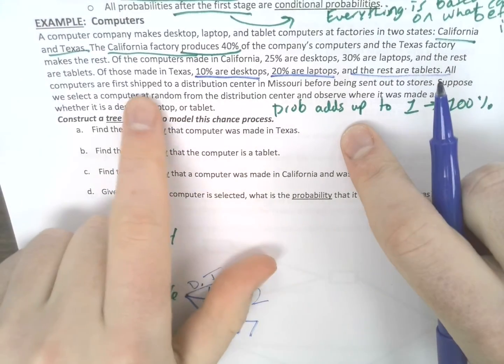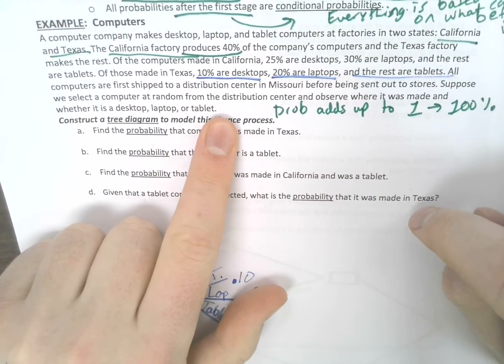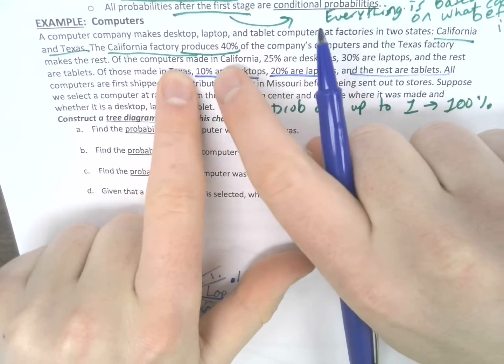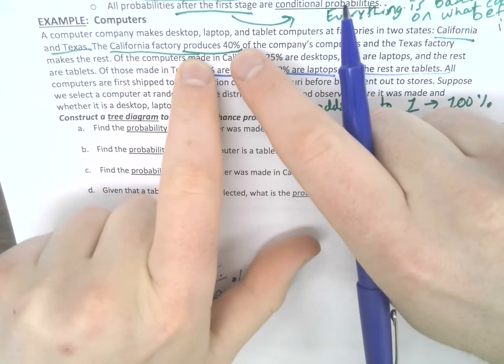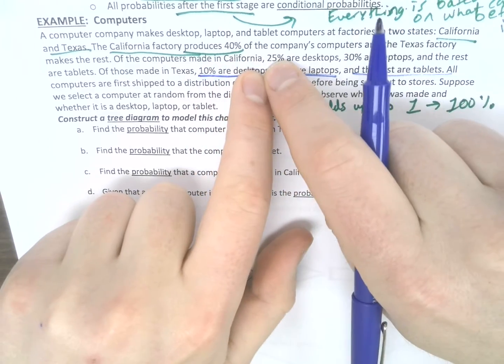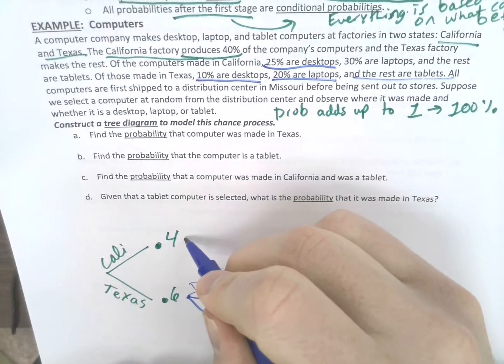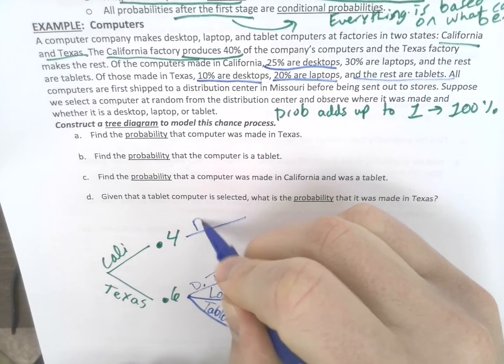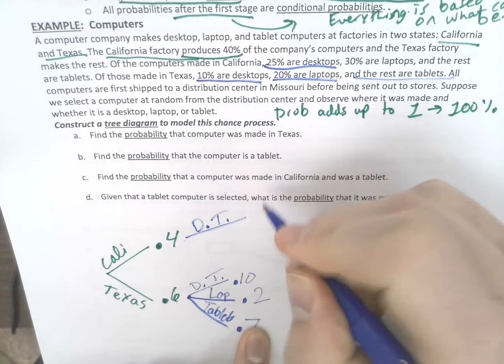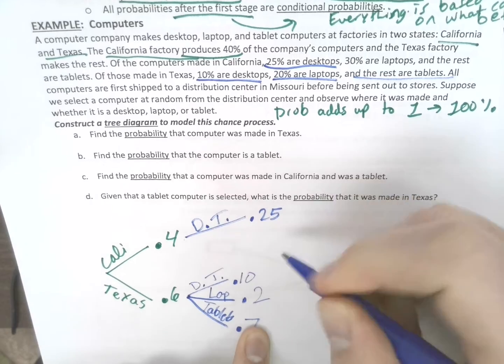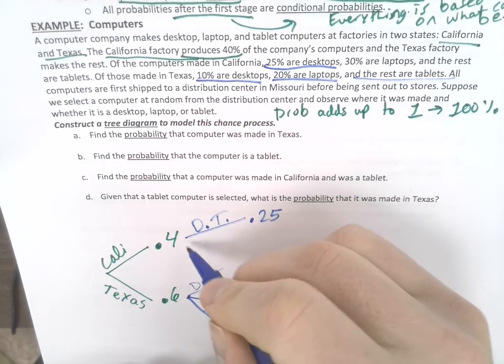Now check it out. Let's go back up here. Sorry, I skipped this, my bad. Of the computers made in California, 25% are desktops. Okay. So desktops, we got 0.25. 30% are laptops.